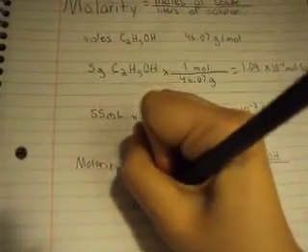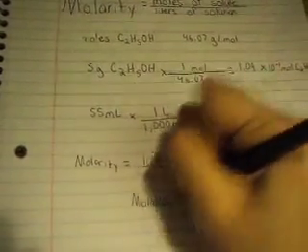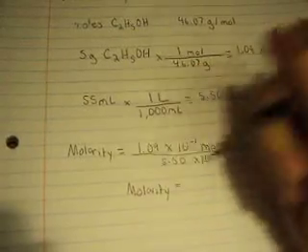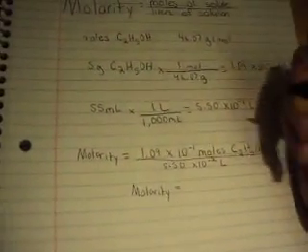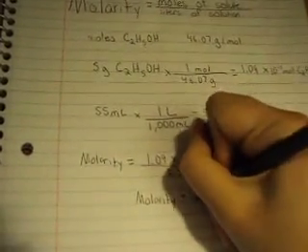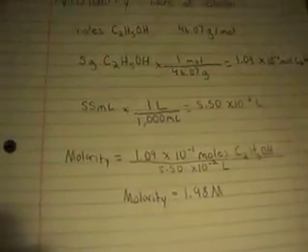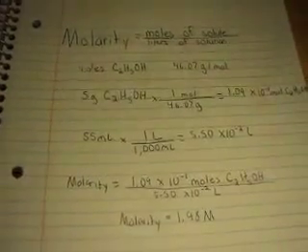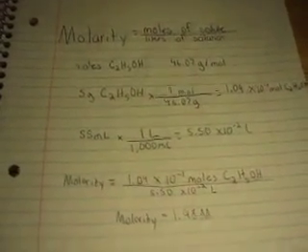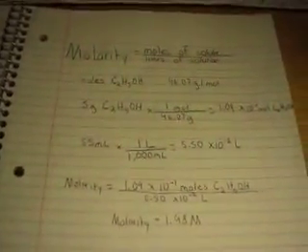The molarity of ethanol equals 1.98. So that's the whole problem, to figure out the molarity of ethanol.